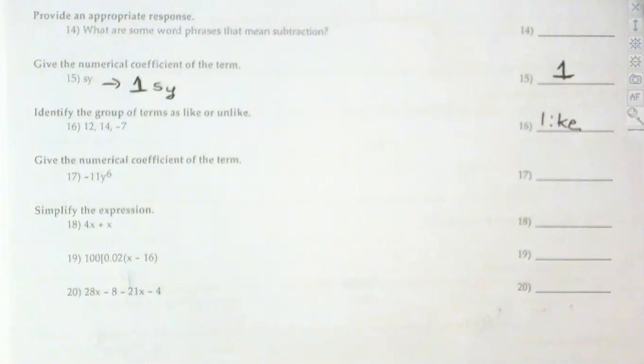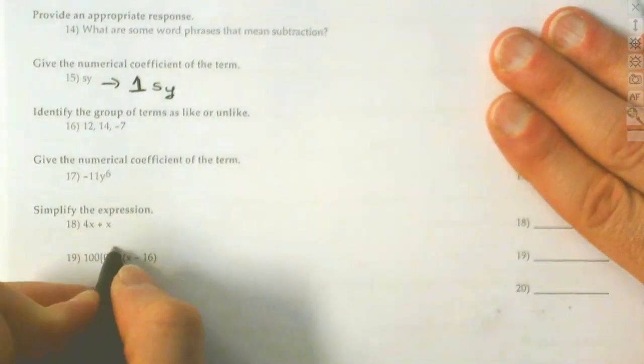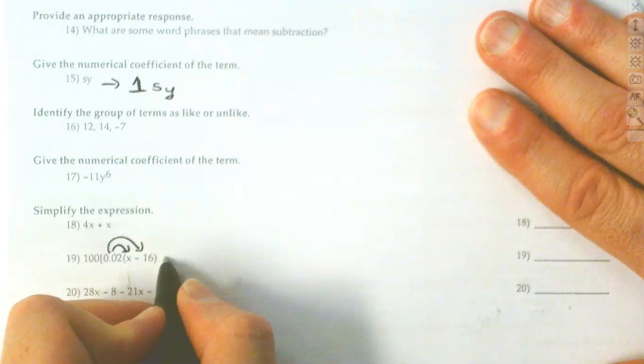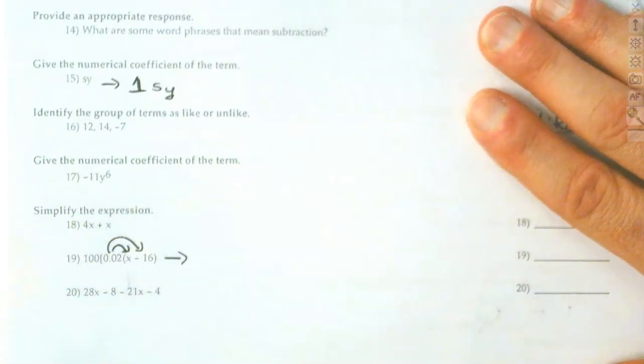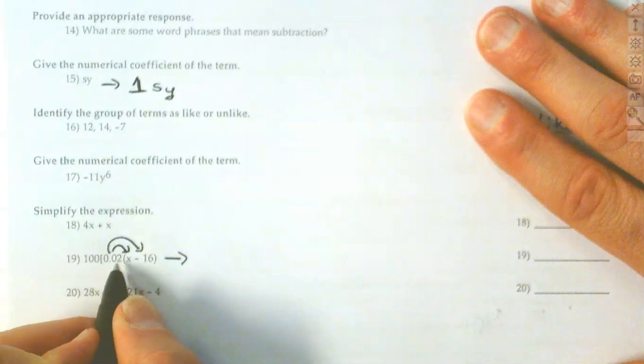19 is the same. Now, I will tell you kind of what to do on 19, just to get you started on it. I'll do half of it. For 19, you would begin by distributing on the inside first. So you would begin by distributing that 0.02x through.